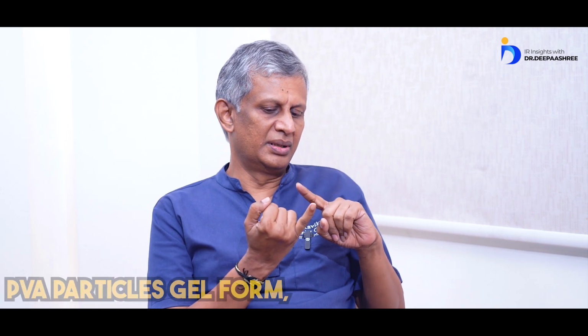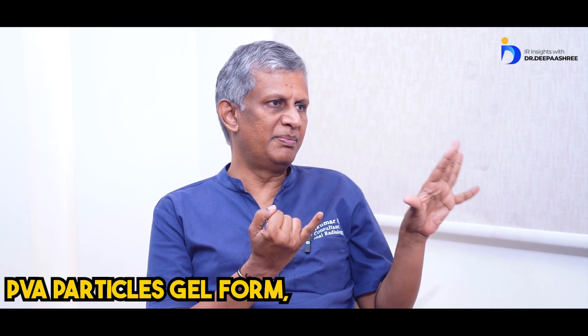So the key important take homes are that it should be a uniform distribution, be it PVA particle or gel foam, and pulsatile injection. You should follow it up with saline, every 1 ml followed by 2 ml of saline. Correct. So embolization becomes much better.